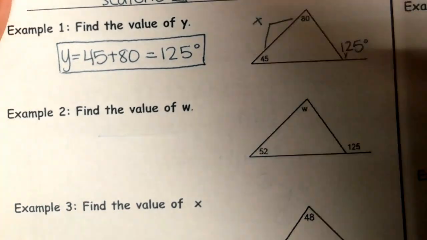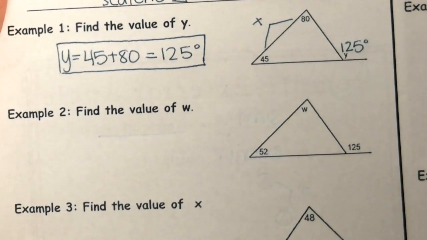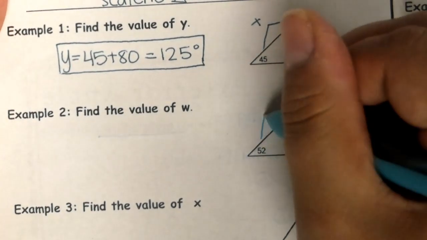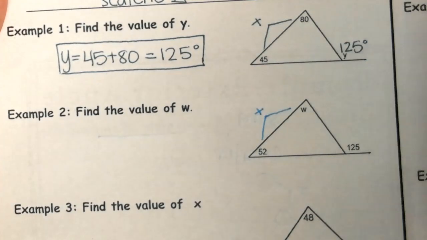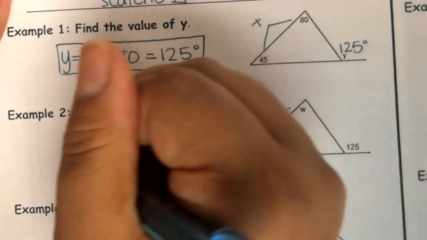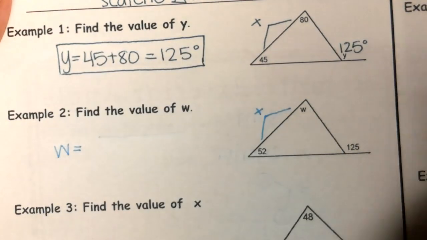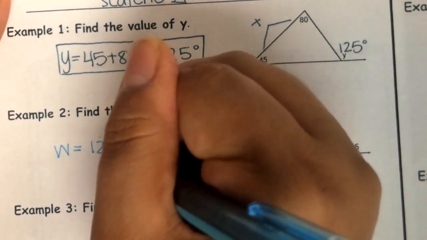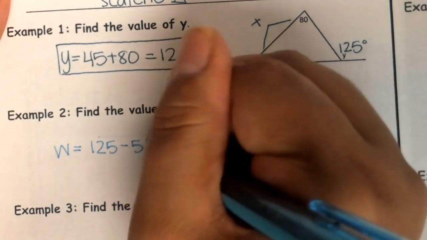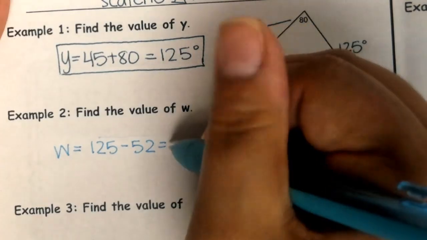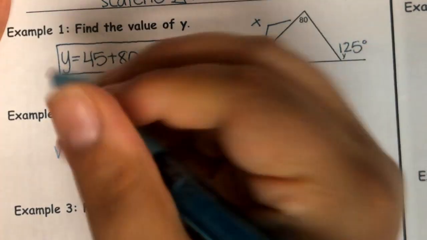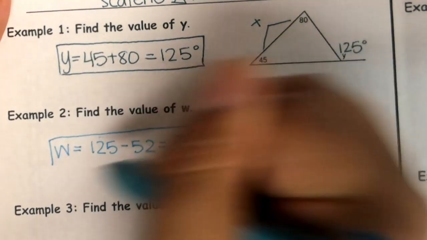What about example 2? These two I would add together, but since that's not working out, I'm going to subtract them. 125 minus 52. Say it louder. 73. Don't forget your degree sign.